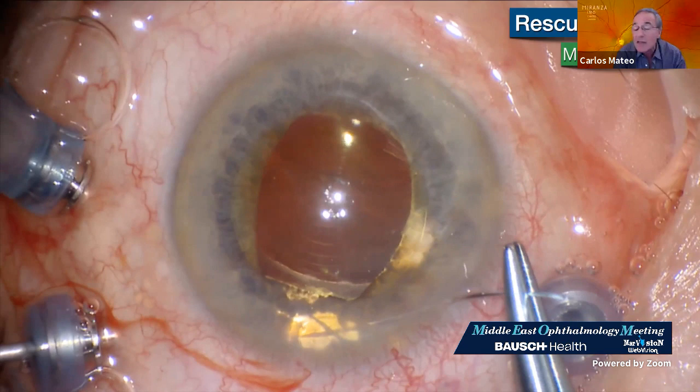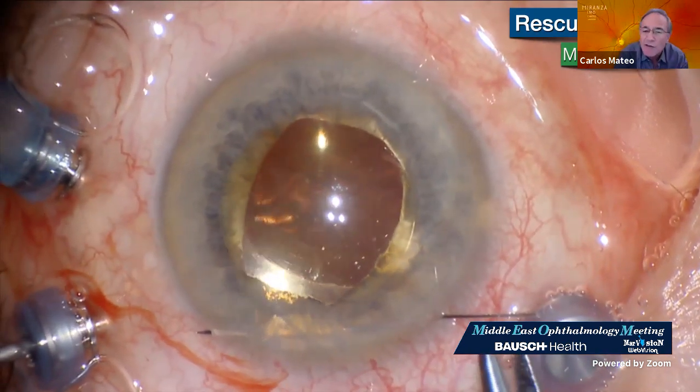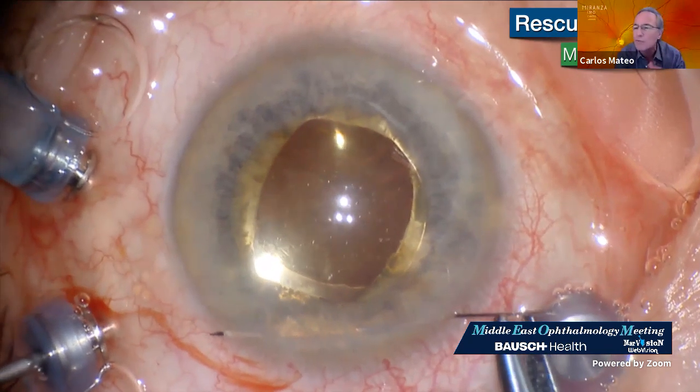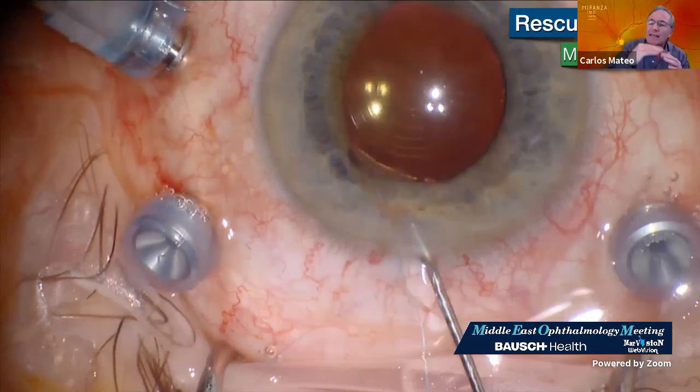And this patient at the end went to 20/20 vision in 1 week, but you have to consider that at the end, the effective position of the lens changes. It's 1 diopter of myopia because the lens is a little bit more anterior than the position it was before.